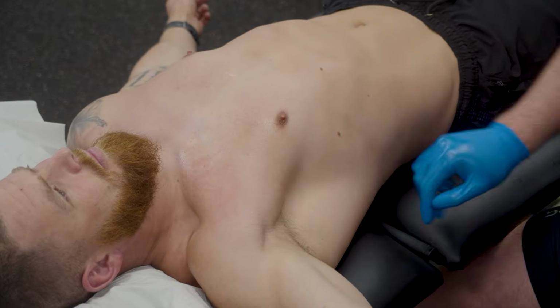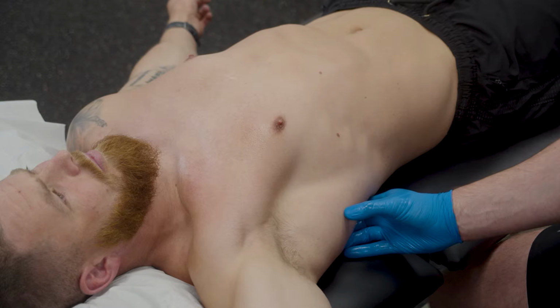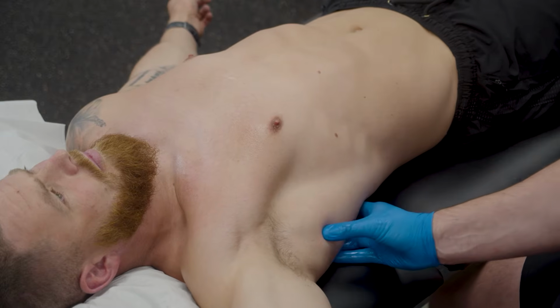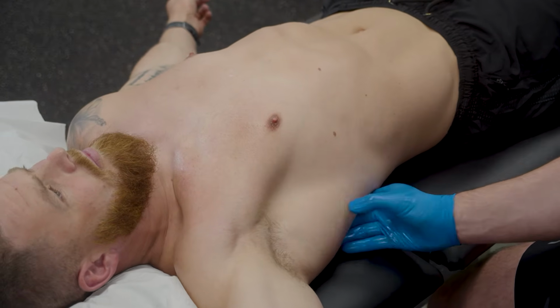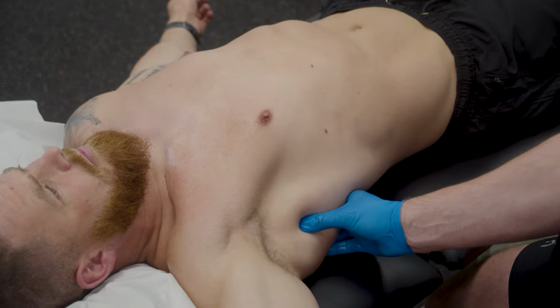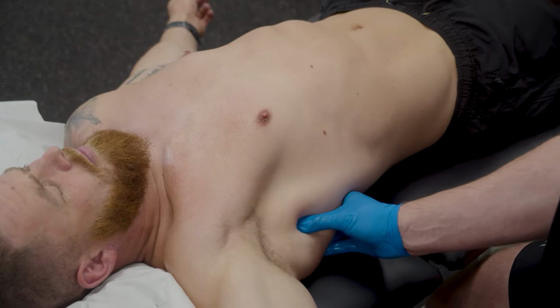Lat sits here, big muscle, easy to find. I would then get the arm into a little bit of abduction and external rotation, and I'll just start to have a feel of his lats and see if there's any tightness in there. And again, I mean there, Sam, that's really tight, isn't it? Yeah. Got loads of trigger points in there.